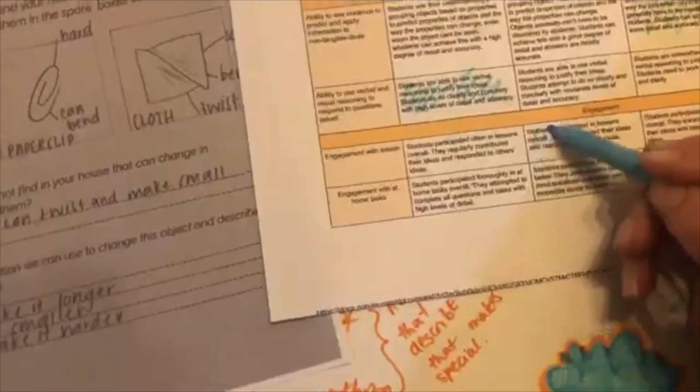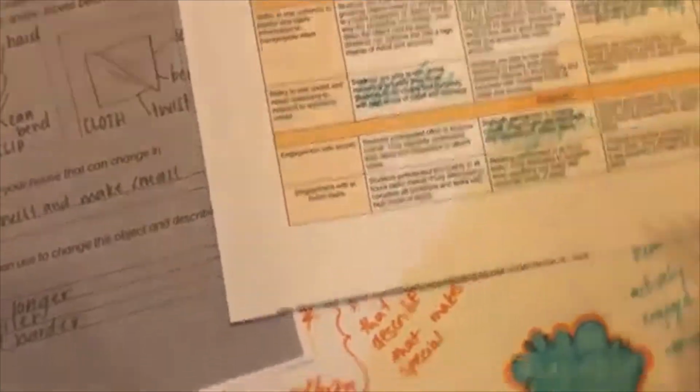Moving on to engagement. Engagement with the lesson we'll focus on now. Throughout the lesson, she was very involved. She asked questions. There were a few areas where she could improve, maybe responding to other people's questions and ideas. So we're going to give her an at standard.